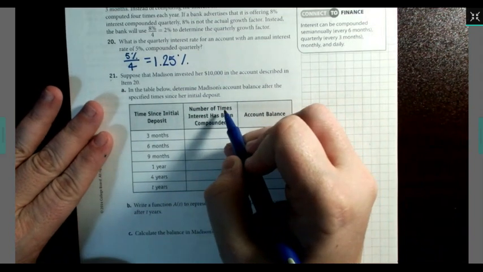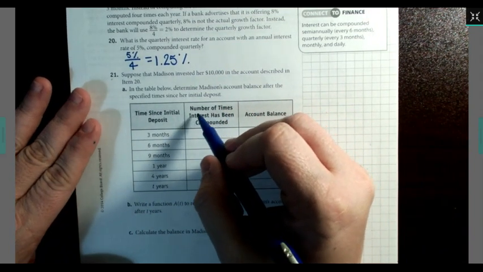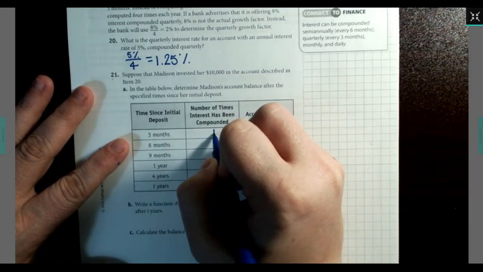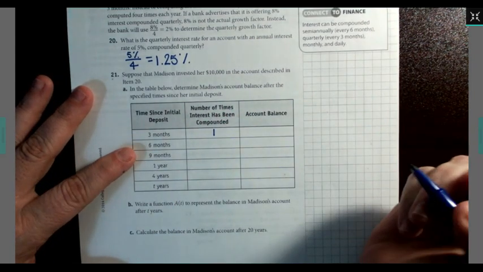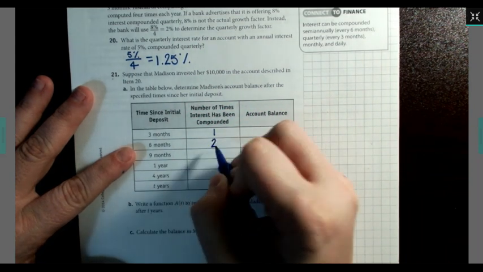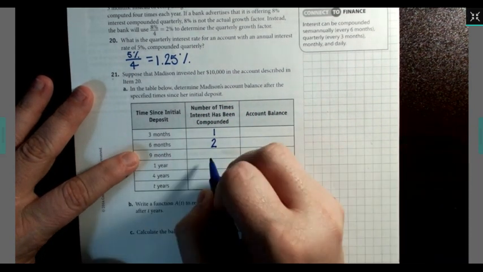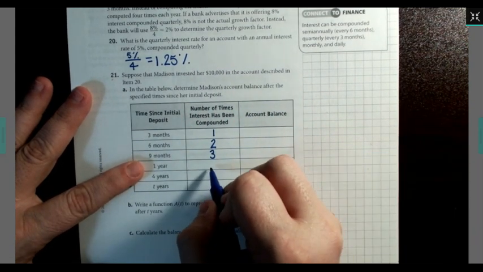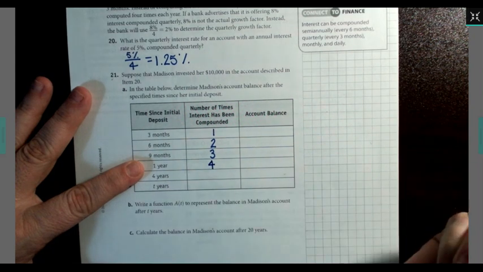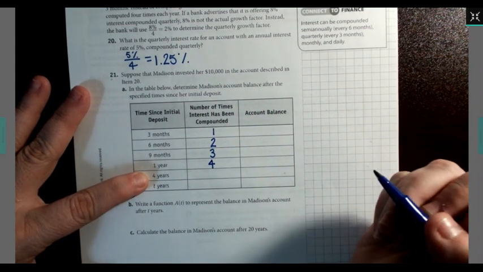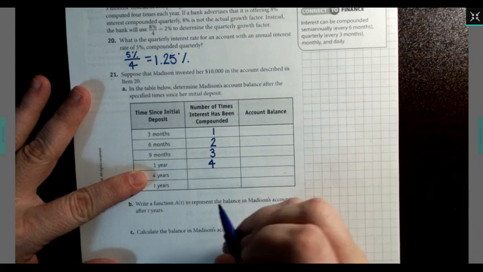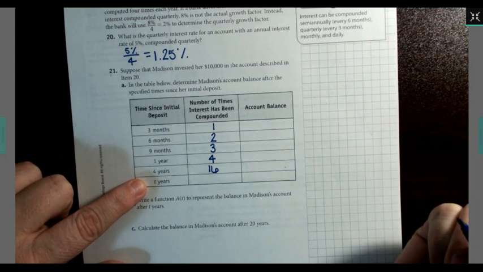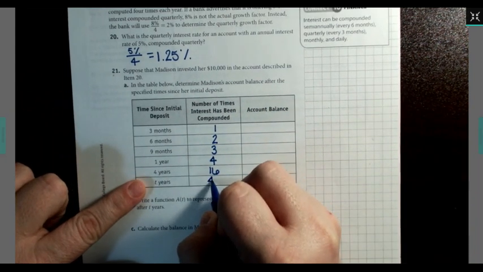Well, the number of times interest has been compounded in a 3-month period would be 1 time. 6 months, that would be twice because it compounds every 3 months. 9 months would be 3 times. And in 1 year, if it's compounded quarterly, it is compounded 4 times in that year. In 4 years, that would be 16 times. And if we did T years, that would be 4T.